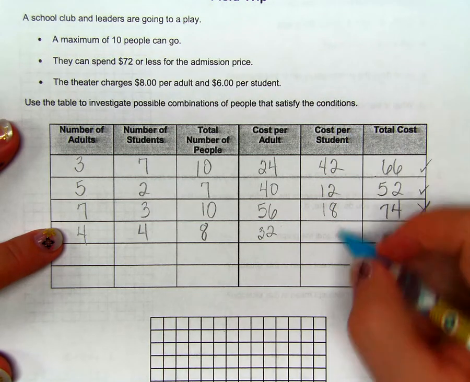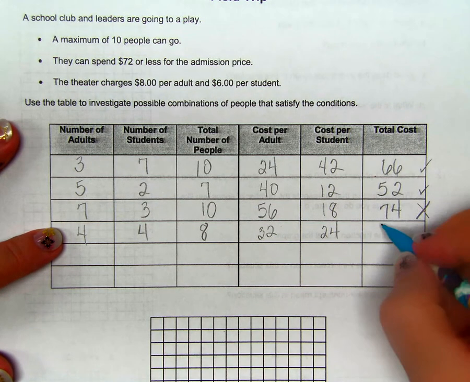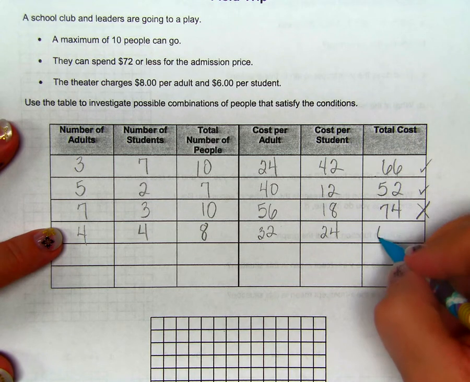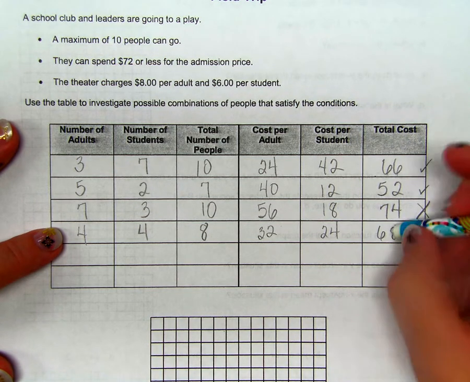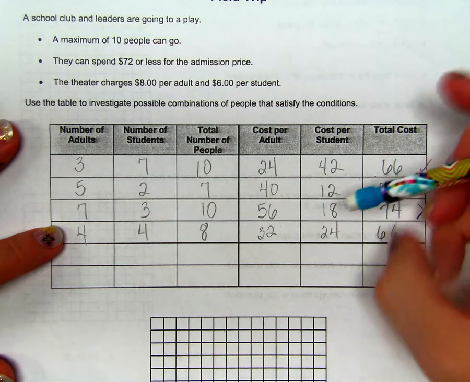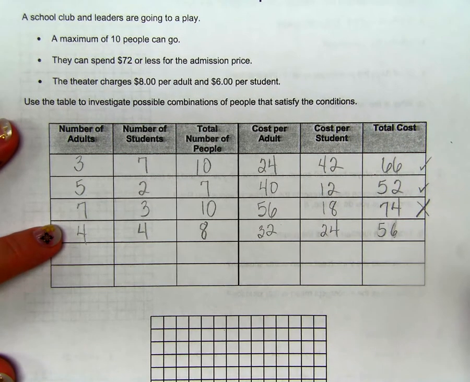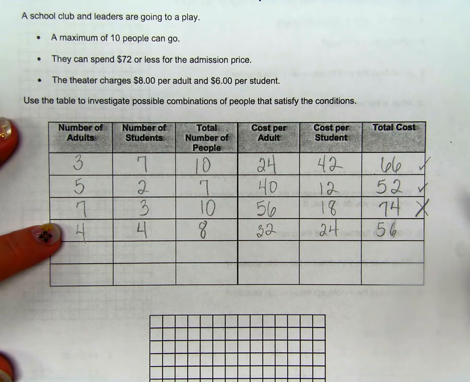And how much are we paying per student? 24, for a total of 56. Is that acceptable? Okay.